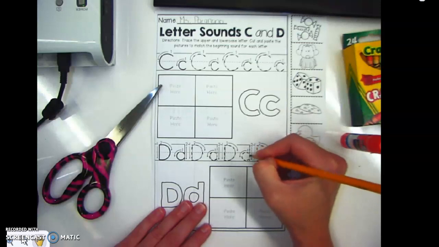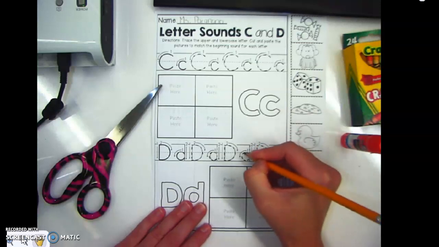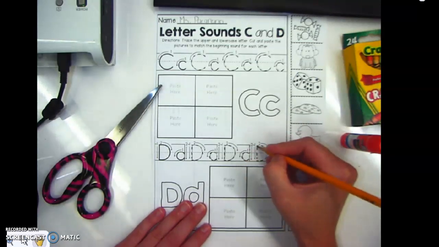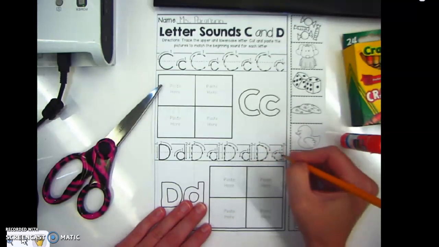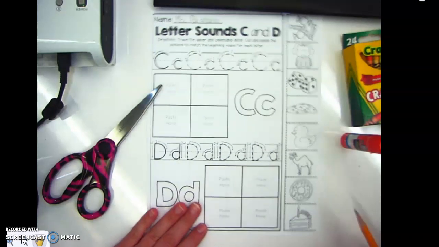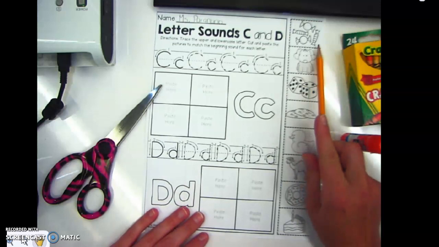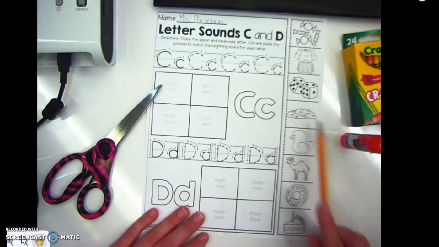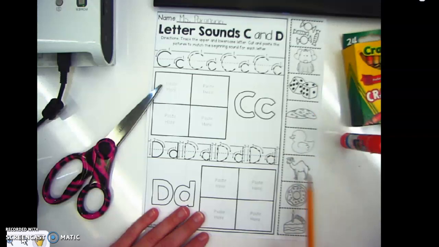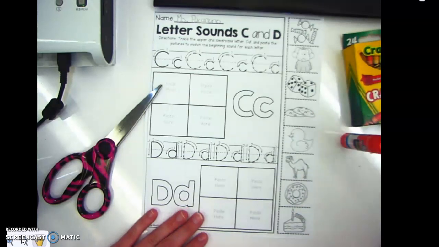Remember, lowercase d is going to have a diaper, so it has the curve behind it. Lowercase b has a belly and has the curve in front of it. All right, friends, so I'm tracing my lowercase d. Now, I'm going to look at my pictures on the side. I have candy, dog, dice, cookie, duck, camel, donut, cake.